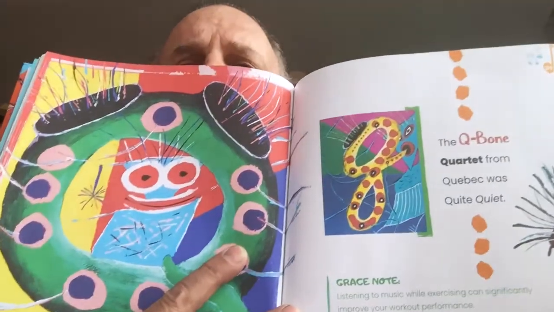Let's try another one, okay? I know what we can do. Let's go to the Cubone for another example of how you use a glossary. The Cubone Quartet from Quebec was quite quiet. Now, remember this page, the Cubone? Now, I'm not sure what a quartet means. You guys know what a quartet means? Well, let's go to the glossary of terms.